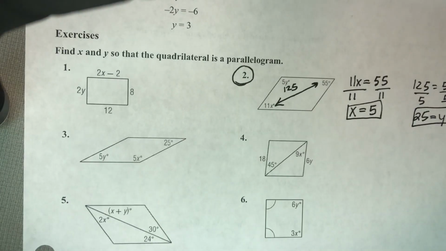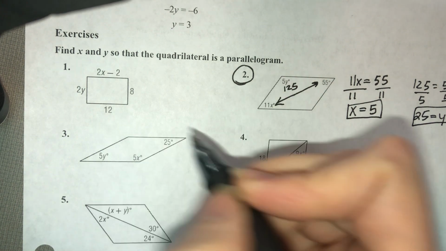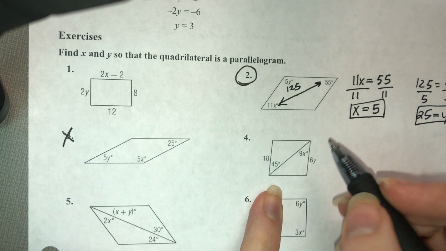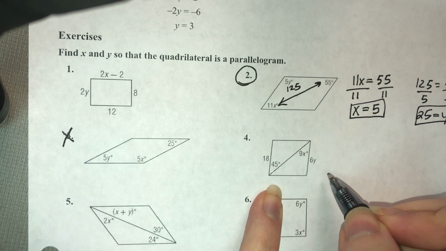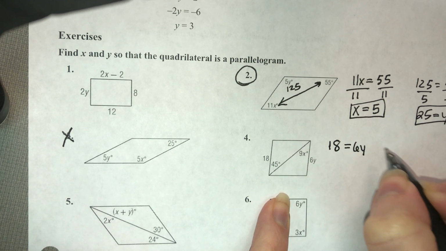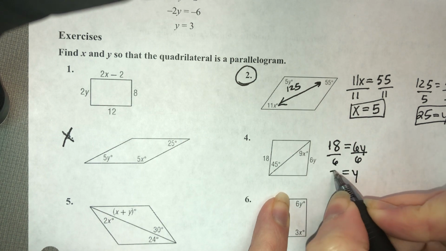Okay? Now, that had to do with the opposite angles being congruent, so number 3 is the same. Let's take a look at number 4. We need the opposite sides to be congruent, so we need 18 to equal 6y. So if I divide by 6 on both sides, y would have to equal 3.